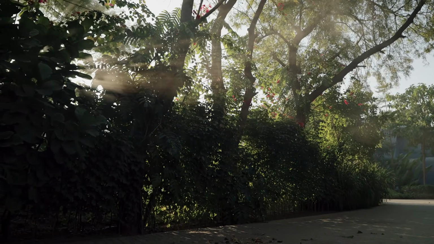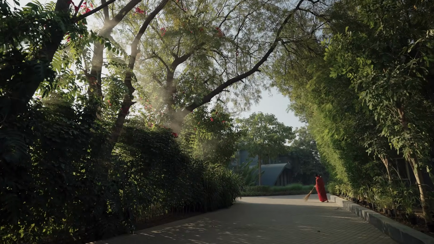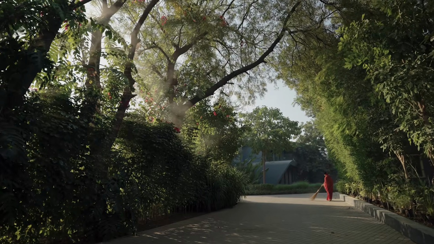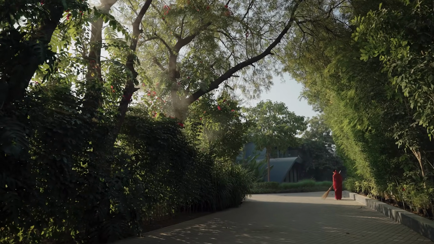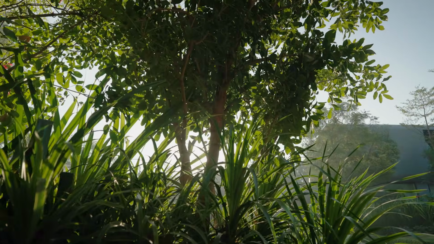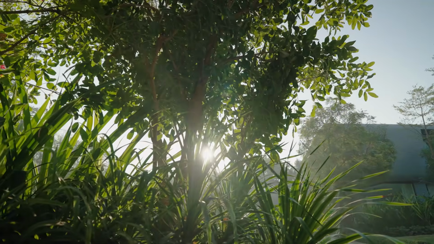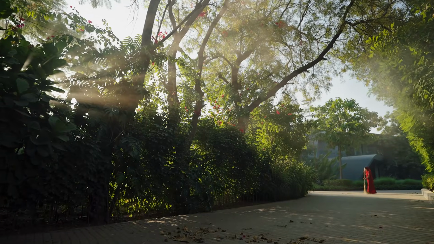Because there was a highway, we've retained a huge amount of trees at the entry itself, so that when one enters the site, you don't actually glimpse the house at all. You travel through these trees, and then the house slowly emerges from the landscape.